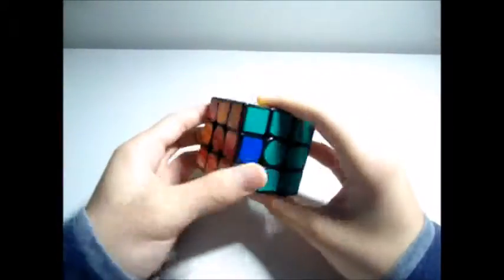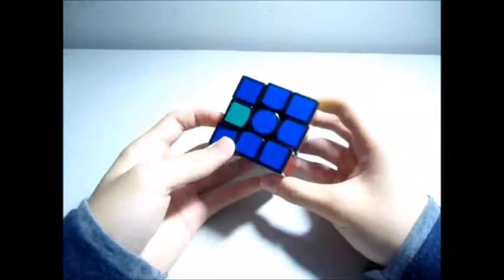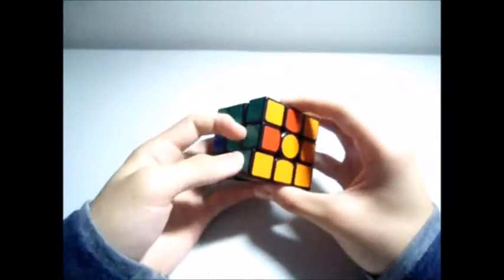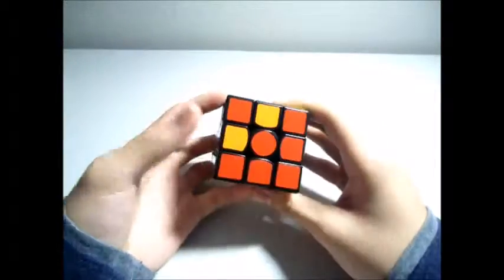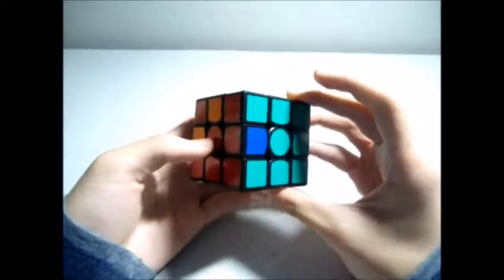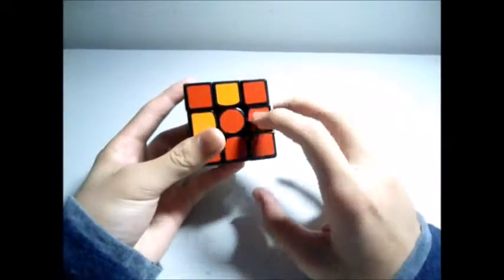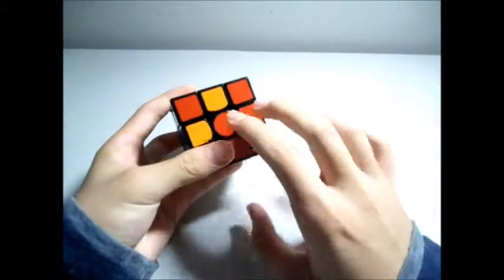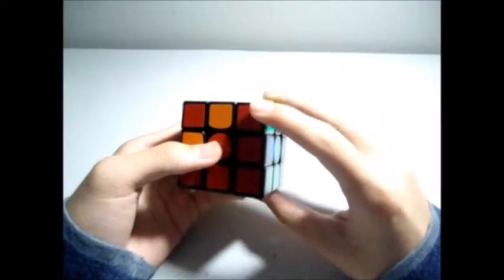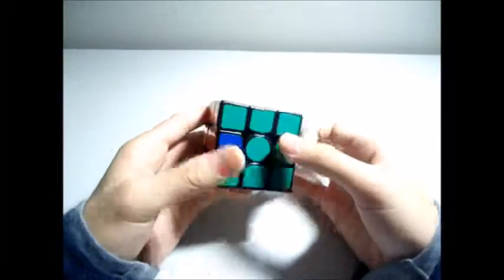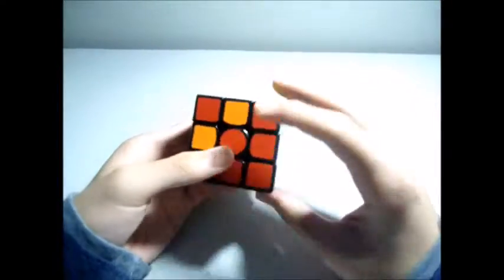You could get into a case like this, where it's all a pattern-ish thing. It could be on this side or this side, but if it's matching on the right for every side, then you just do the algorithm, then do a Y rotation, do it again, and then do it again, so like this.